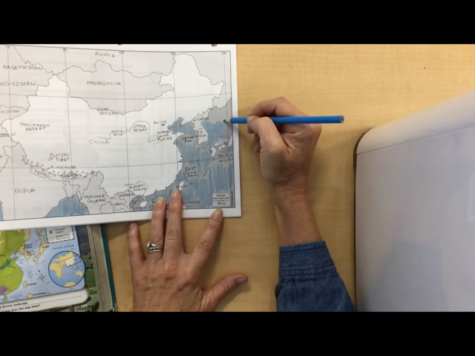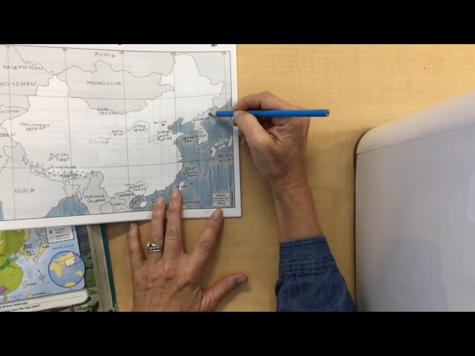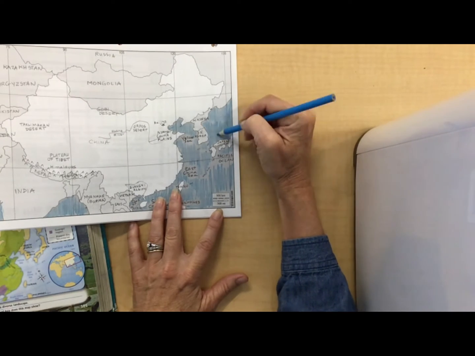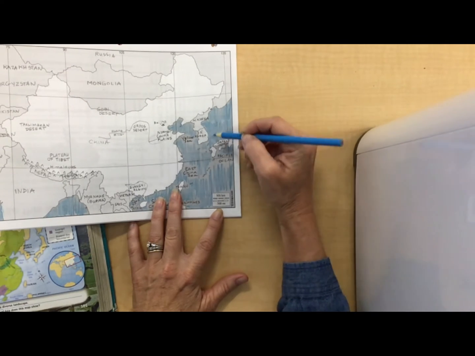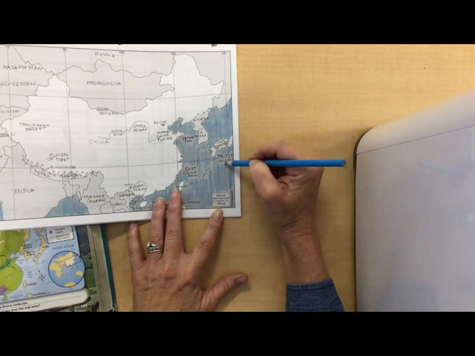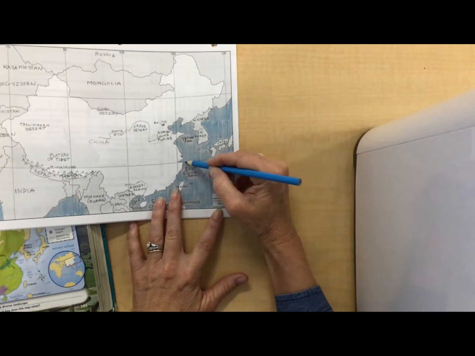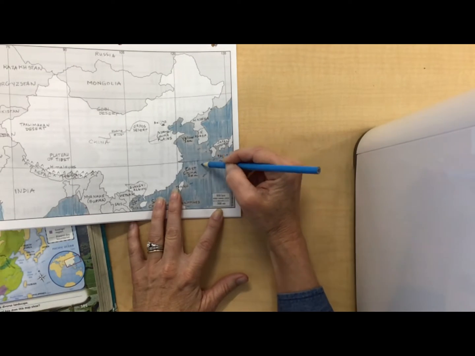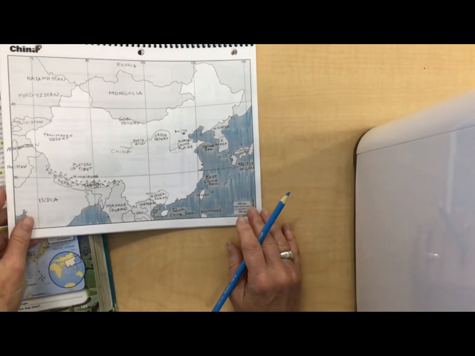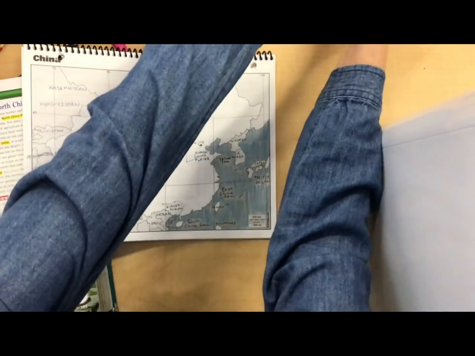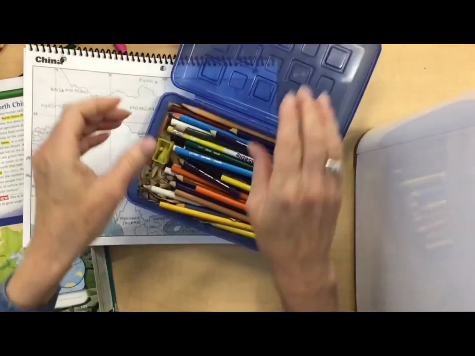Notice how I'm really making sure I get pretty close to the shoreline here. Otherwise it can look like you just were really lazy and it's messy. So filling in some areas a little bit. Okay, we've got all the water area blue. I'm going to put my blue away, back into the case.